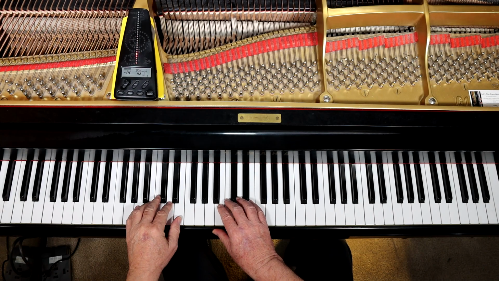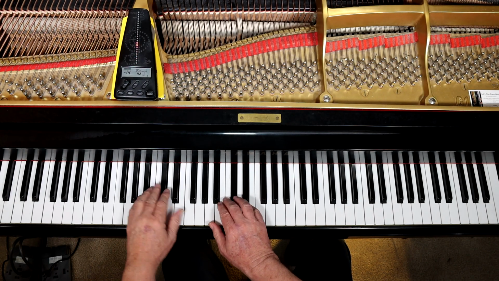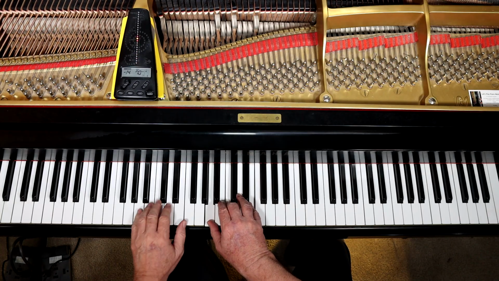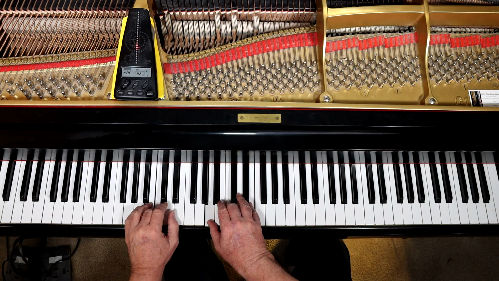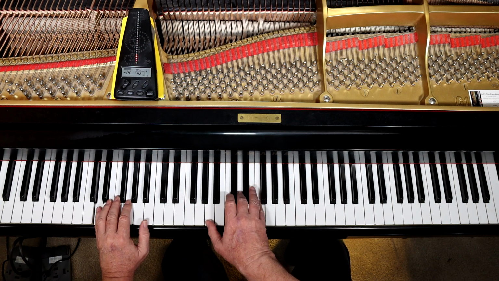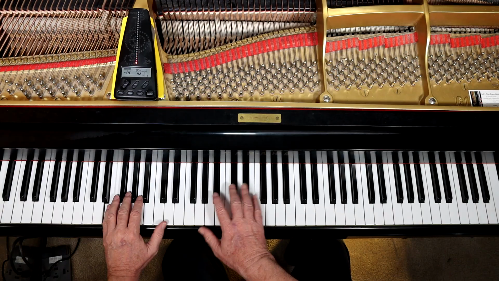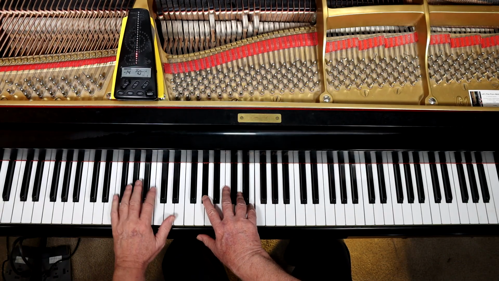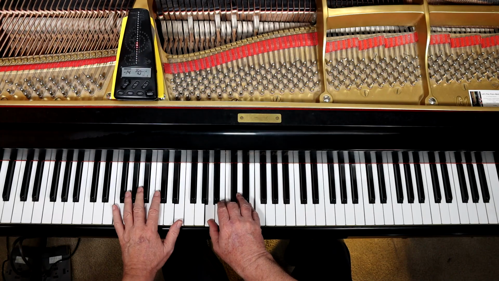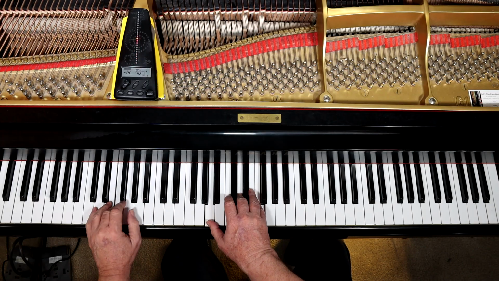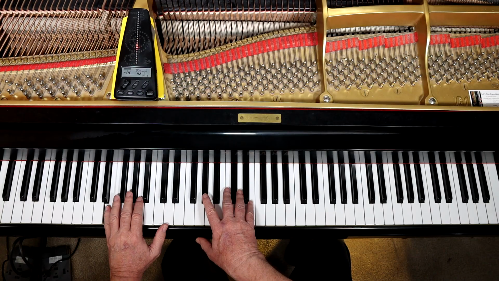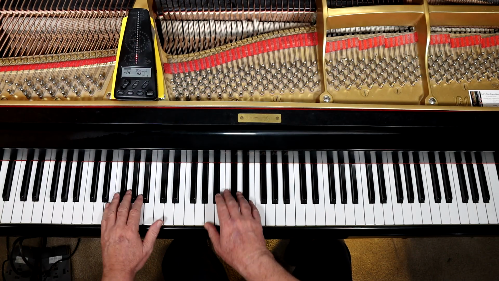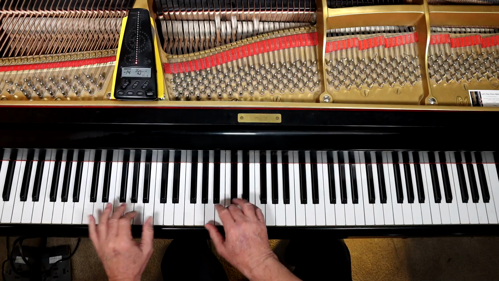Somewhere in there. Let's play this together slowly and check the notes and the rhythms. I'll give us 4 counts. 1, 2, ready, go. Rest. Rest.